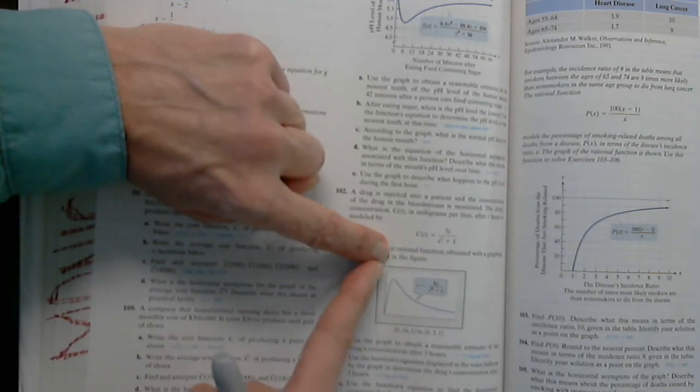Use the graph to obtain a reasonable estimate of the drug's concentration after 3 hours. I have to look at this carefully because it says from 0 to 10 with a scale of 1, and from 0 to 3 with a scale of 1. So after 3 hours, 1, 2, 3, I would say is roughly 1.5. The concentration is 1.5 of the medicine in the bloodstream.